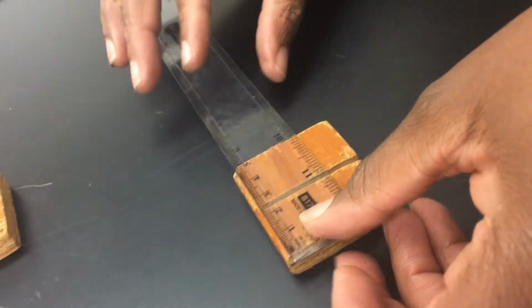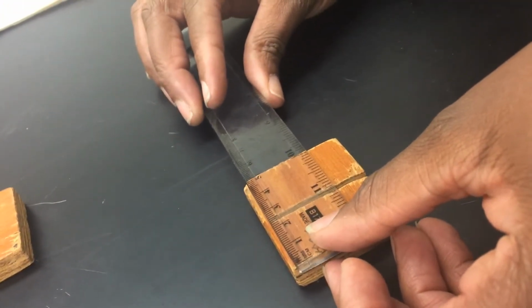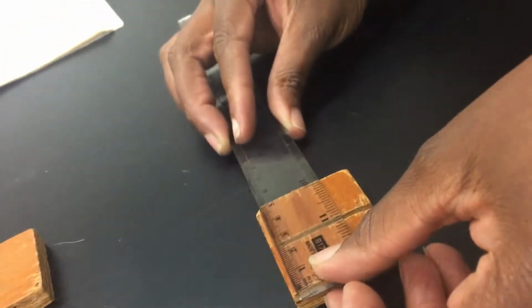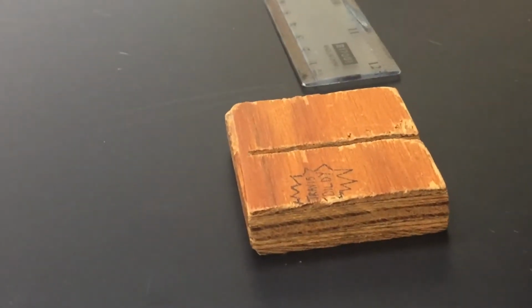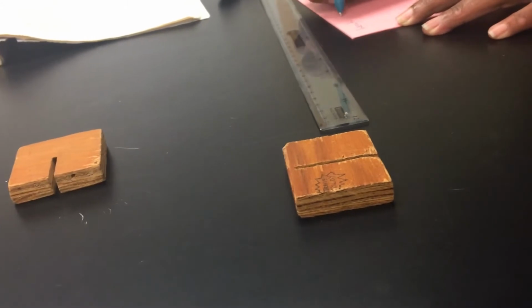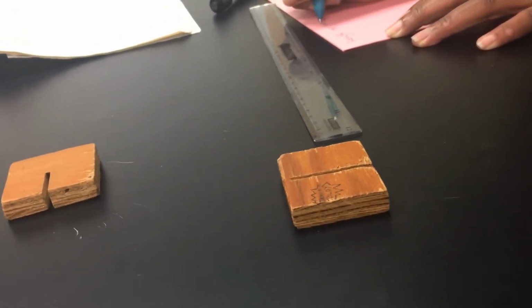So the length of this wooden block is 5.10 centimeters, and I'm going to make a note of this on my paper, and then I will later record it in table 2.2.